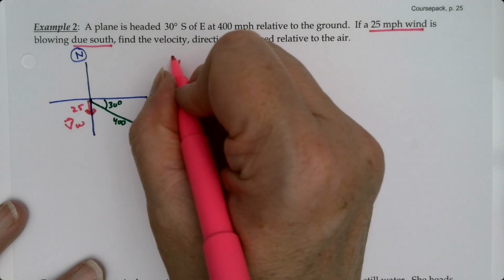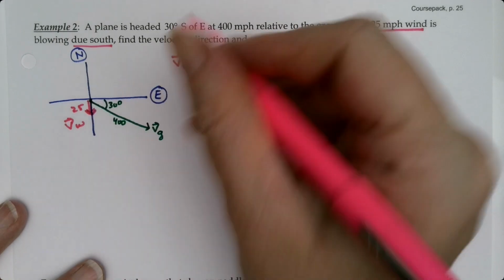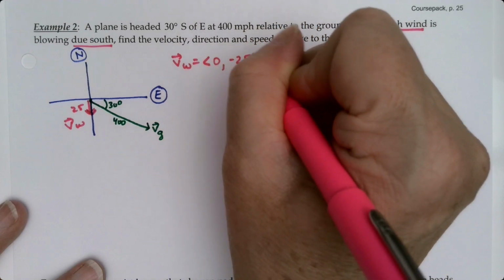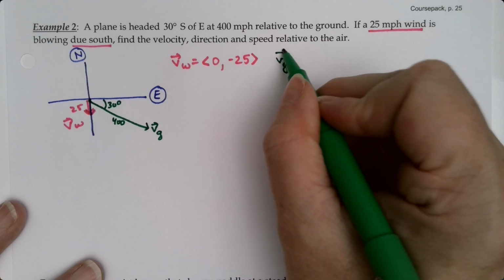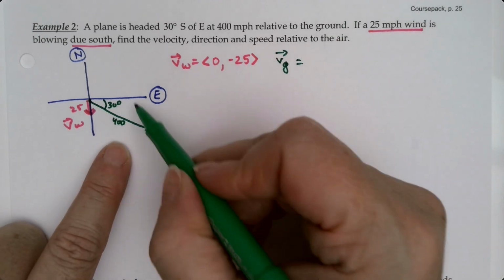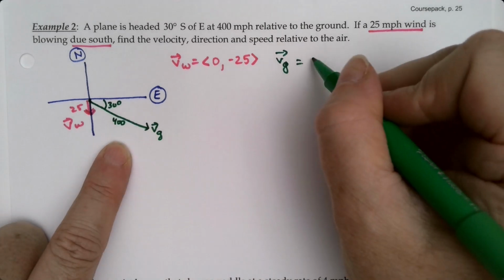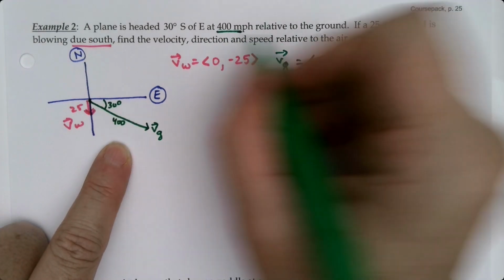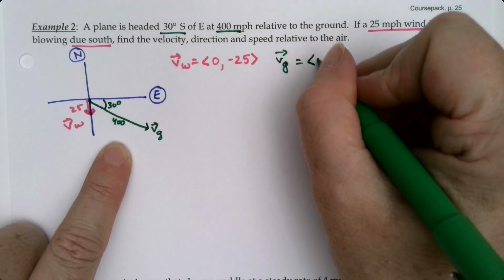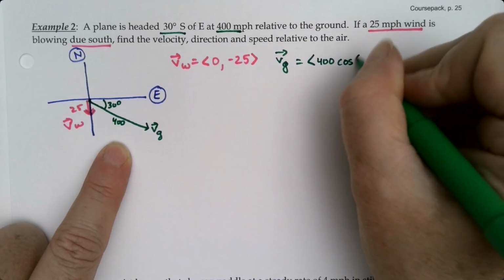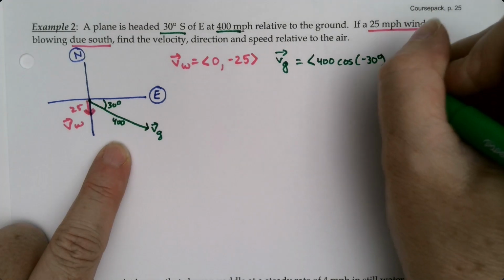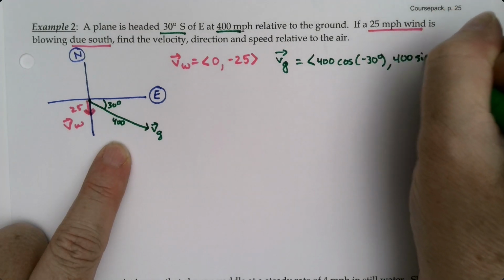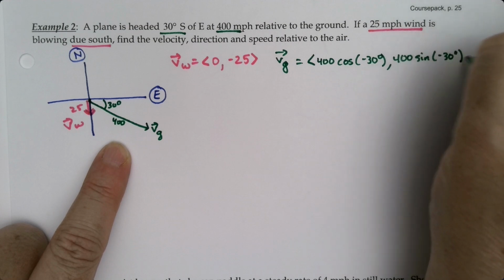Now the velocity due to the wind is actually easy to calculate. Because it's due south, it's 0 and negative 25. No muss, no fuss. And the velocity with respect to the ground is not hard to find either, because we've learned how to do that. Because we're sitting in the xy plane and we know the angle, and we know the magnitude. So we know that it's 400 cosine of negative 30 degrees, because we're in quadrant 4, that's negative 30 degrees. 400 sine of negative 30 degrees.